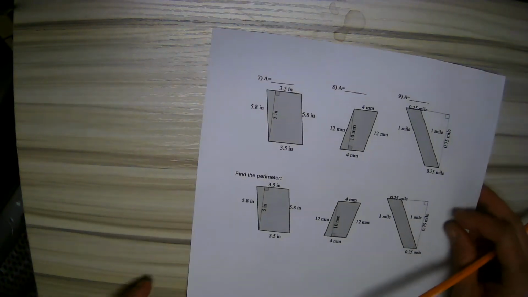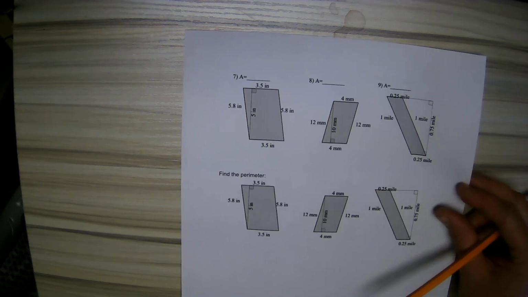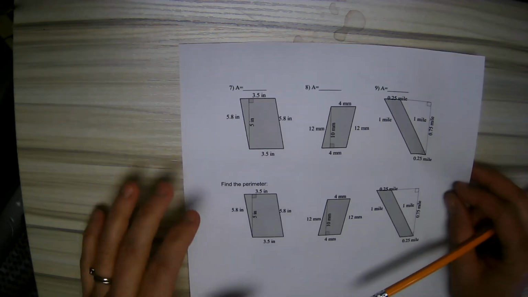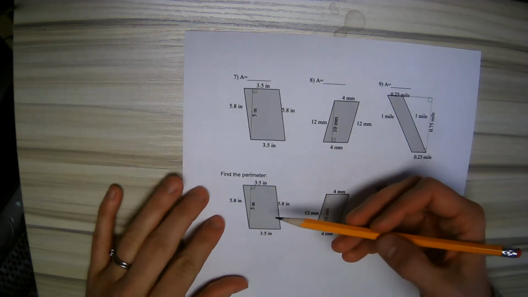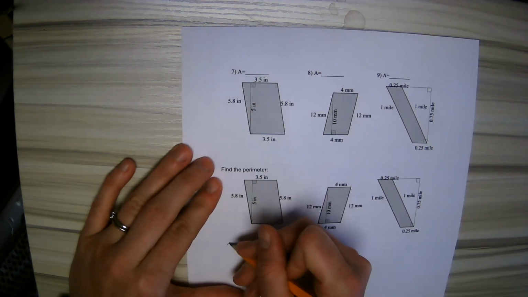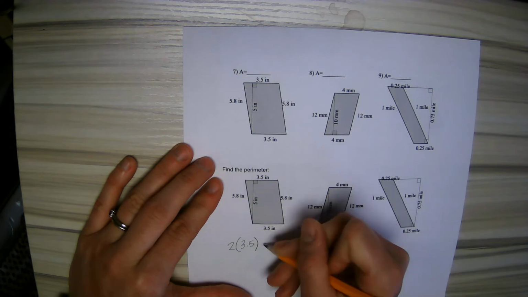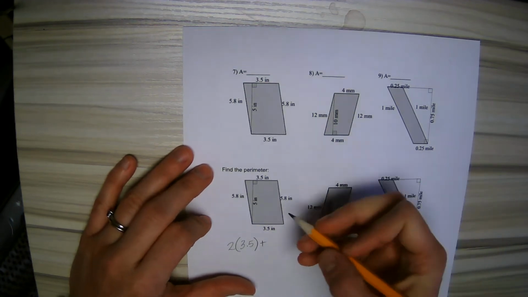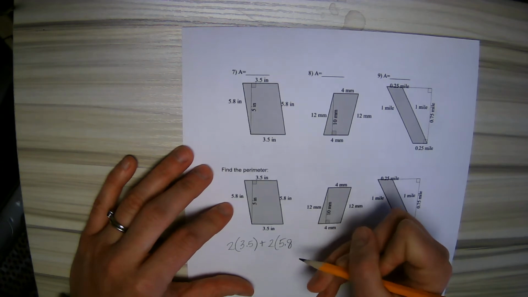Now, in order to find the perimeter, we have to know all the sides as well. So we have 2 bases, or 2 times 3.5. So it's very similar to our rectangle perimeter, right? Plus 2 times 5.8.